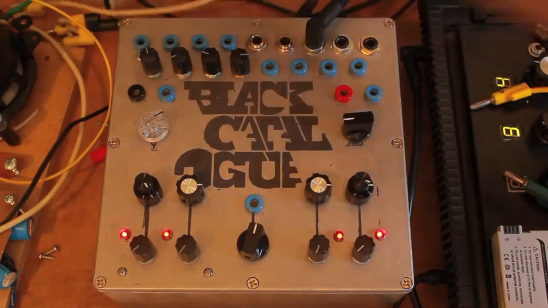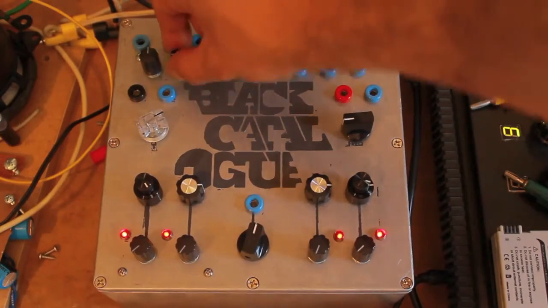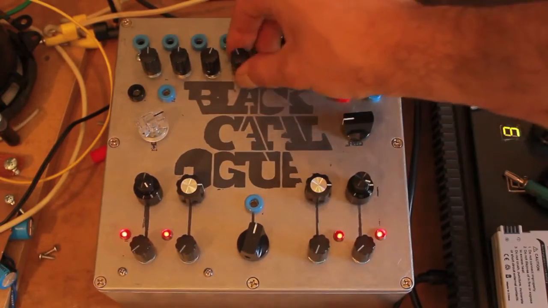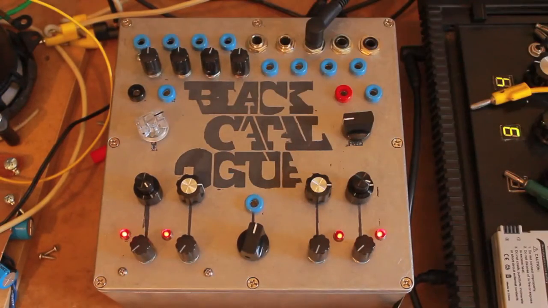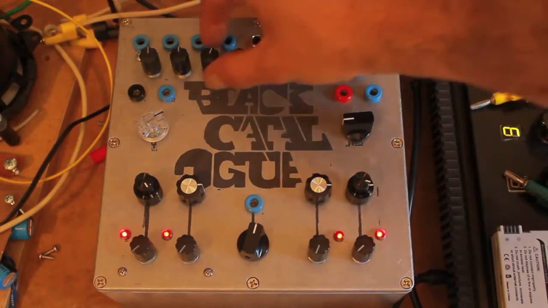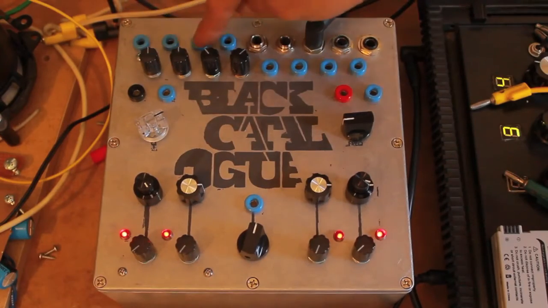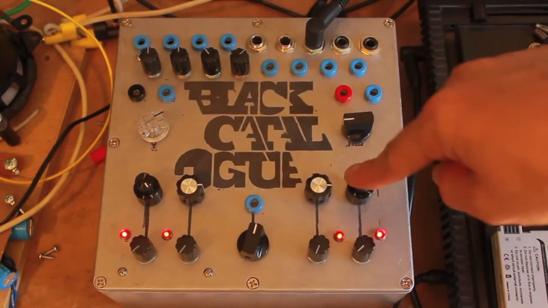Then each one has a control voltage input and an attenuator for that input, which allows you to fine tune how the circuits react to the voltage. So they're also consecutive. 1, 2, 3, 4.